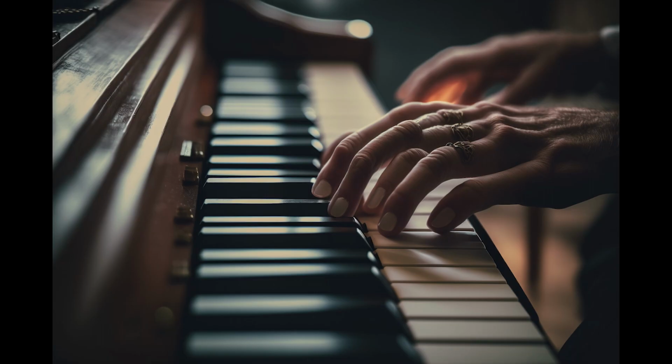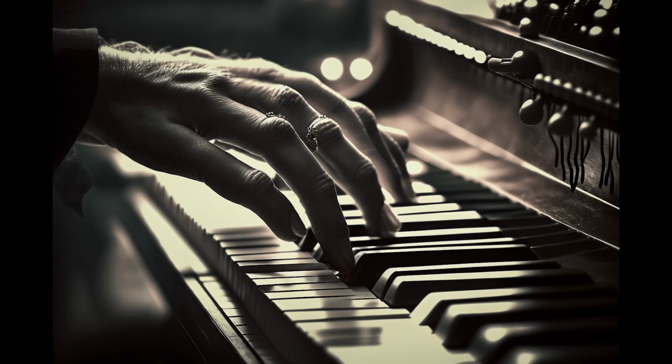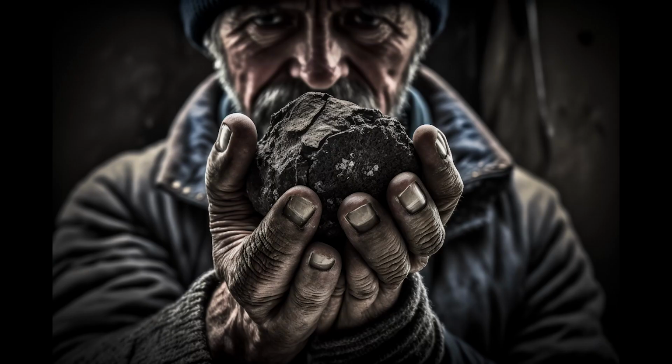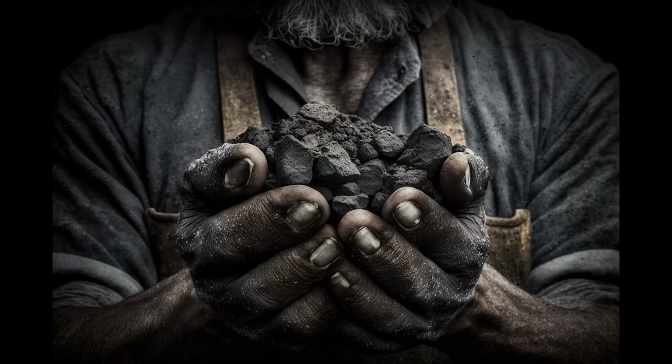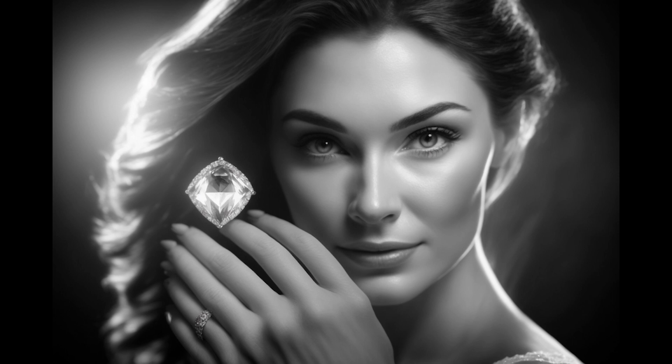Complexity of the task. Hands are highly complex structures that include bones, muscles, tendons, and skin, all of which interact in intricate ways to produce movement and gestures. This complexity makes it challenging for AI models to capture the subtleties of hand anatomy and behavior. Lack of understanding of the underlying principles. While AI models can be trained to recognize patterns in data, they may not have a deep understanding of the underlying principles that govern the shape and movement of hands. As a result, they may produce images that look believable at first glance but are still far from perfect.